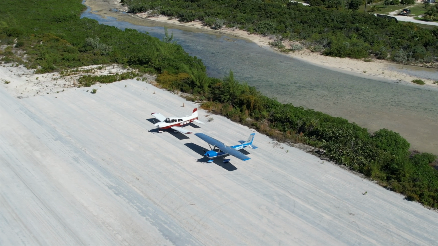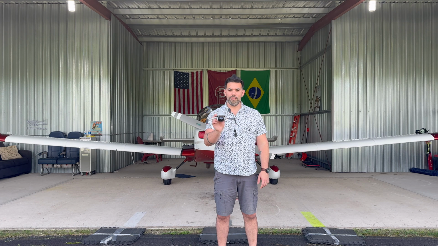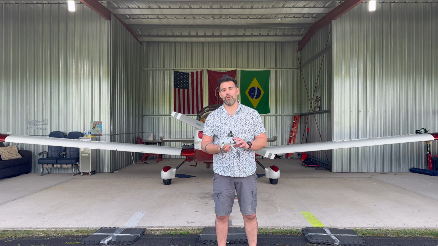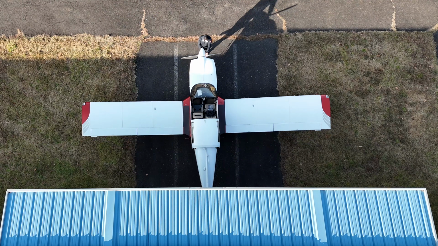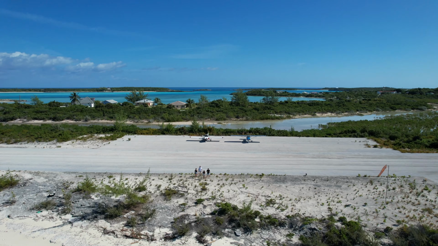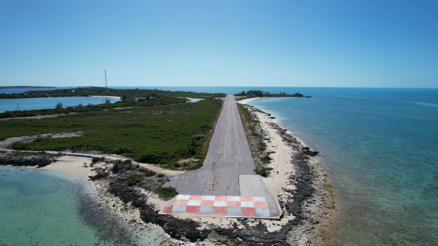So in addition to all the equipment you just saw, this is another one that I use. This is a DJI Mini 4 Pro drone. It's one of the lightest drones around, weighs only 249 grams. I operate it mainly around the airport to get some really cool shots of the plane. I've just started experimenting with it. I became a Part 107 licensed drone operator, and the drone is also registered with the FAA.